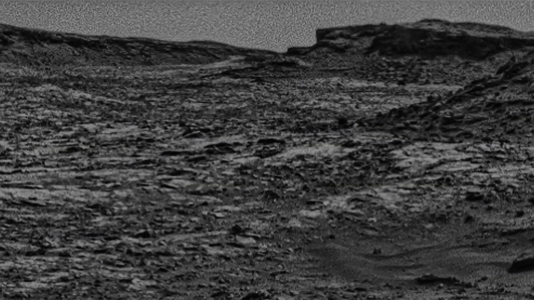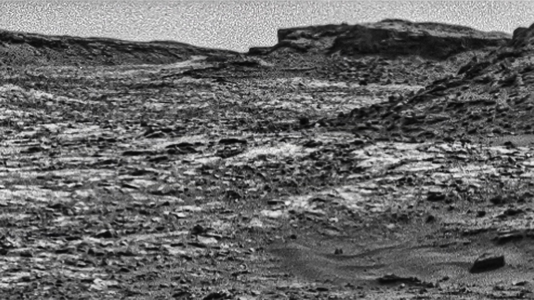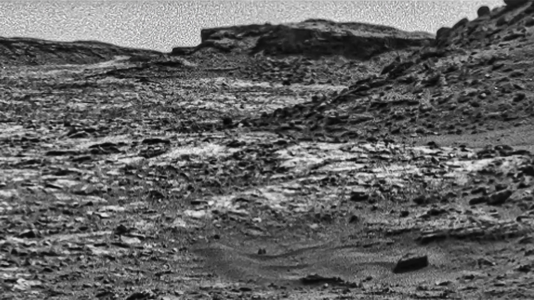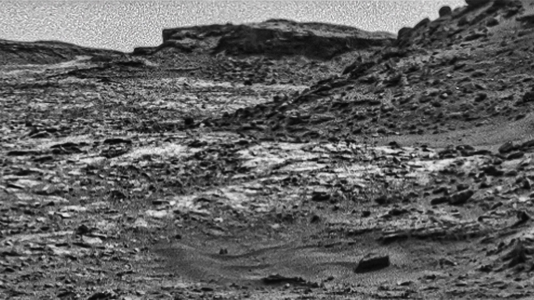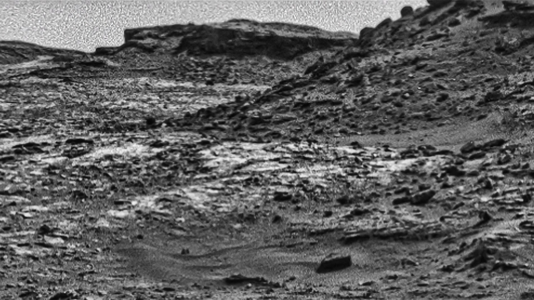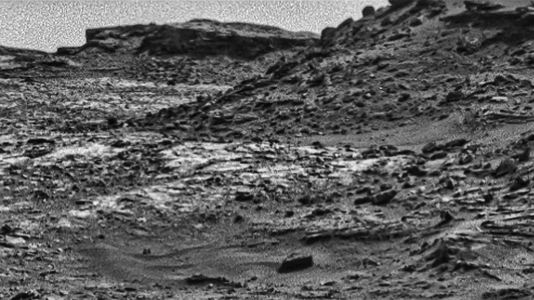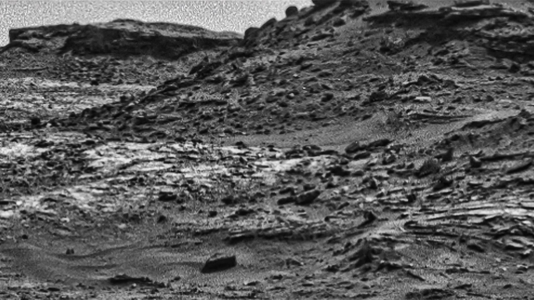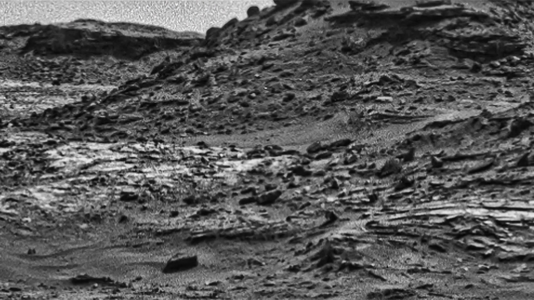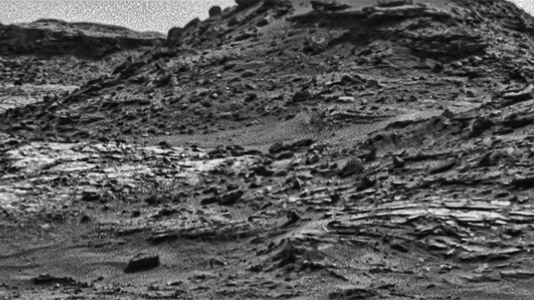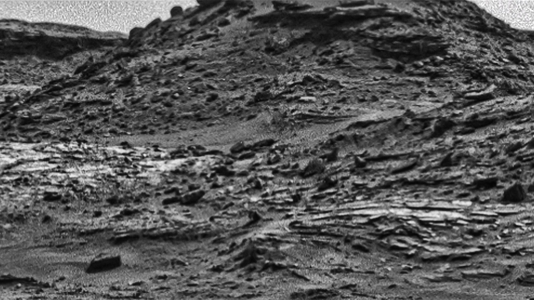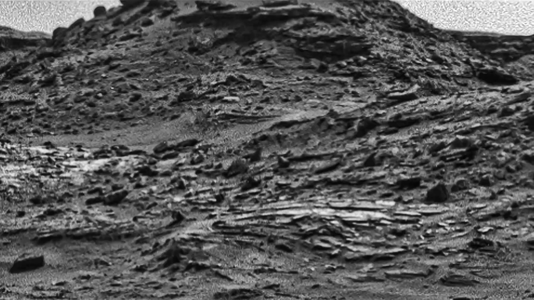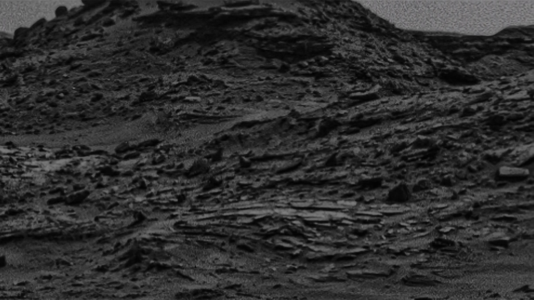The results, when you see this, you will be gobsmacked. You're going to see structures and things in these Navcam images that until now have not been visible. And when you see these structures, you'll be under no illusion that they are intelligently made structures. And again, once you see it, you will realise that it was certainly worth the wait.